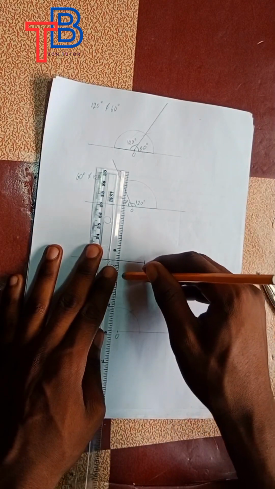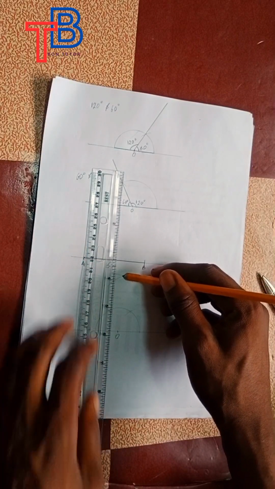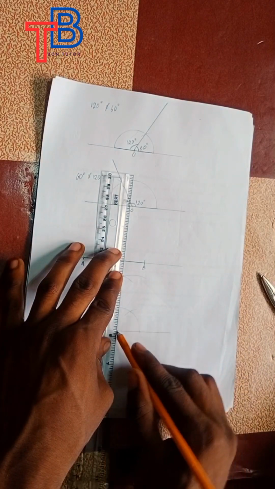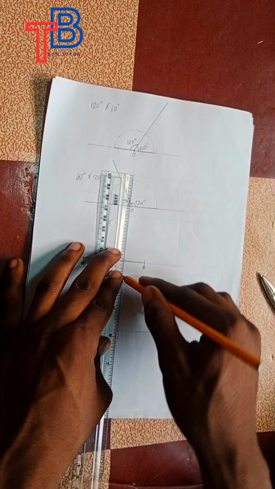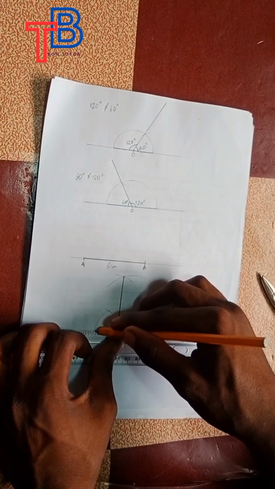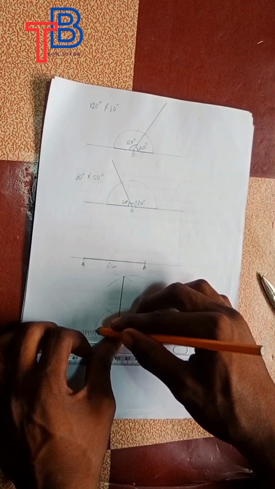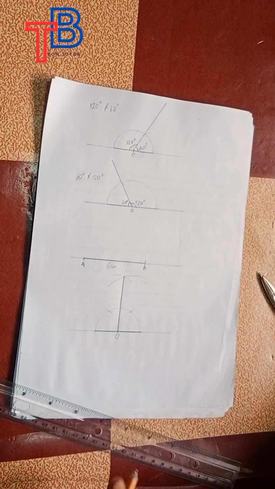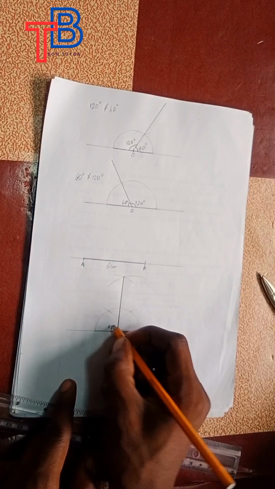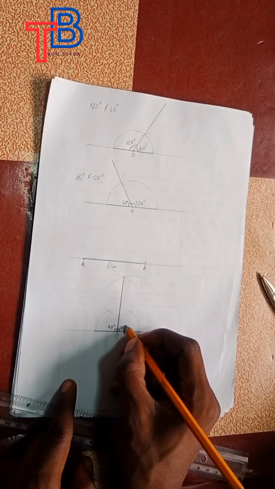On the point where the 2 arcs cut each other, I am going to join it with my center O. Let me take out these lines also. Without anyone telling you, you can see that the line being drawn makes a perpendicular line on the line at the bottom. That is, what I'm telling you here is 90 degrees, and also here is 90 degrees.